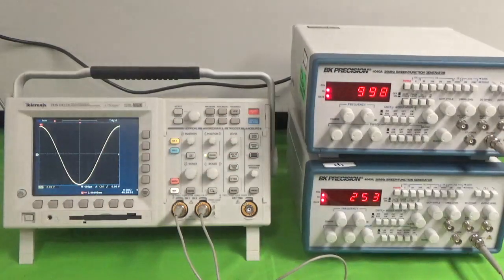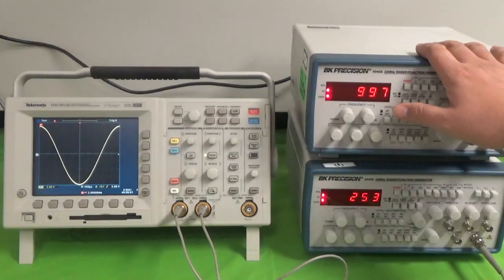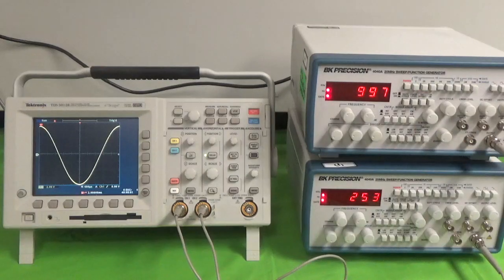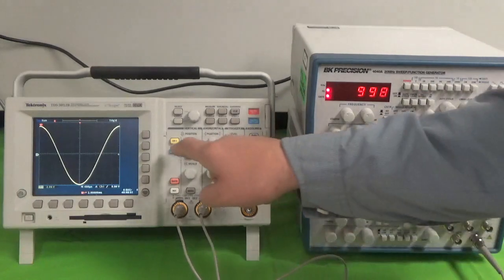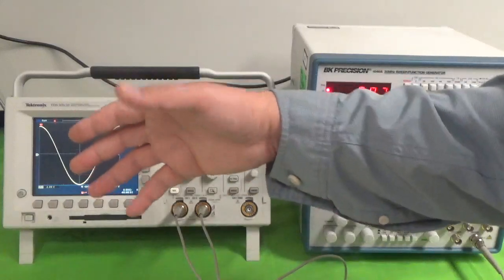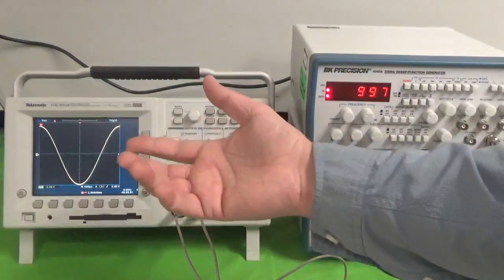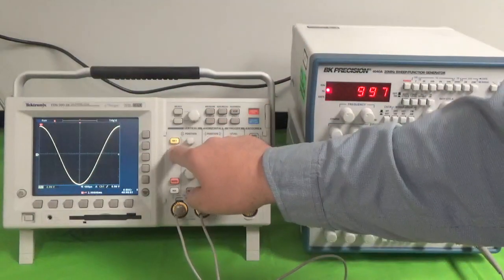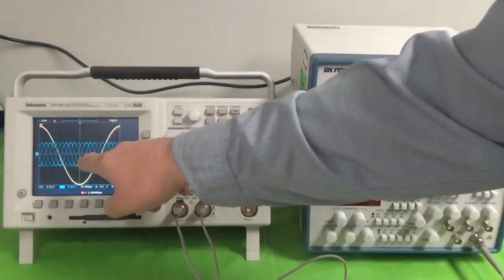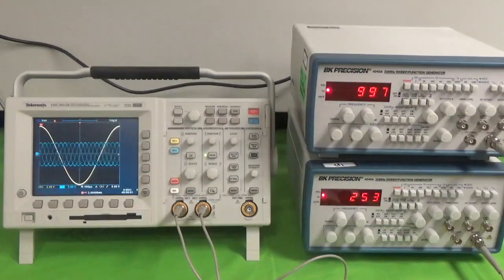Okay, so this is what we will do with the other signal from the second function generator. So I will have it here, but you will notice that it will not be stable and clear anymore. So let's do that. So you can see that it's not stable and clear anymore.